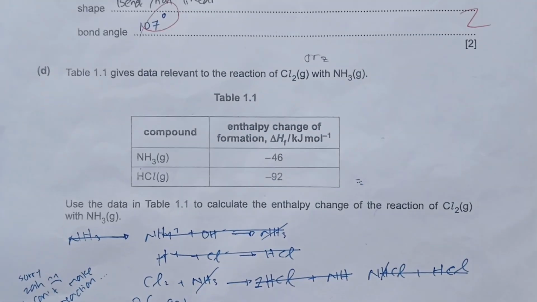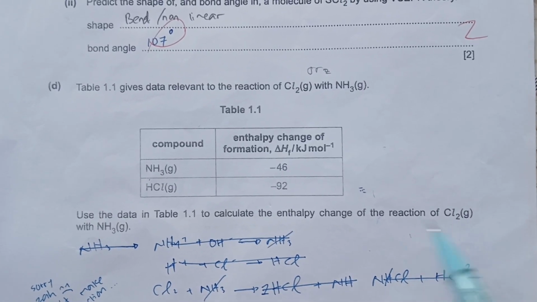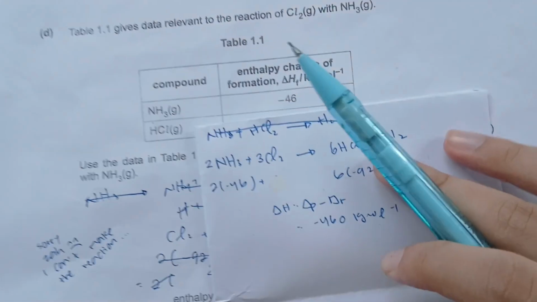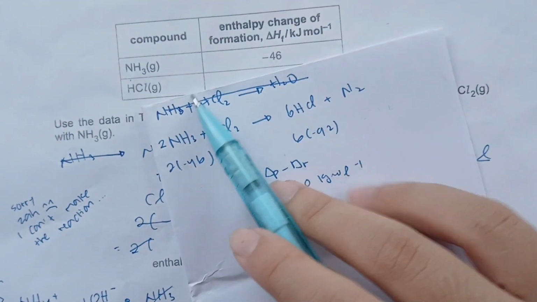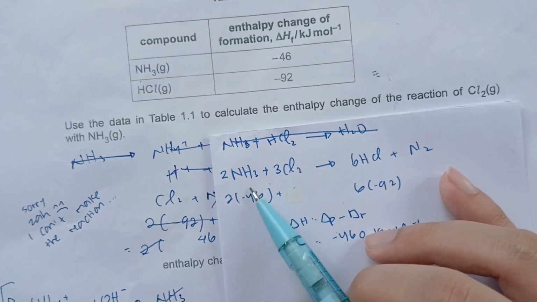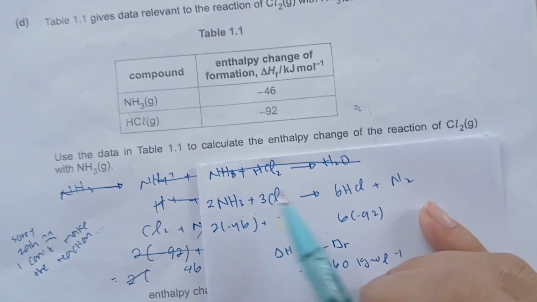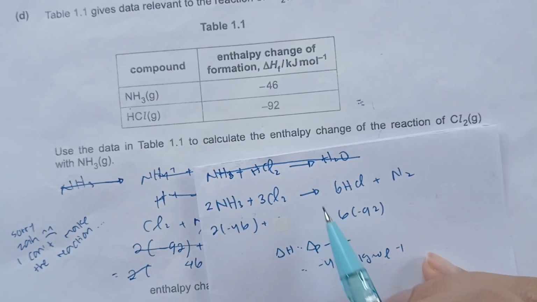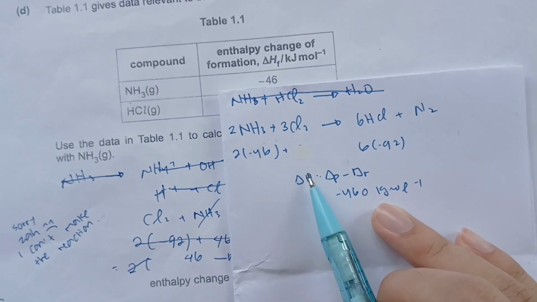There's a table with the enthalpy change of formation of NH3 and hydrogen chloride. We have to calculate the enthalpy change of reaction of Cl2 and NH3. I already wrote the reaction in here. We react them first and balance it, then calculate the enthalpy change.